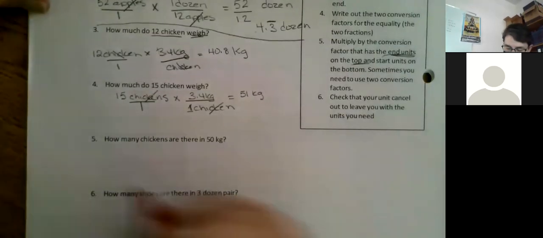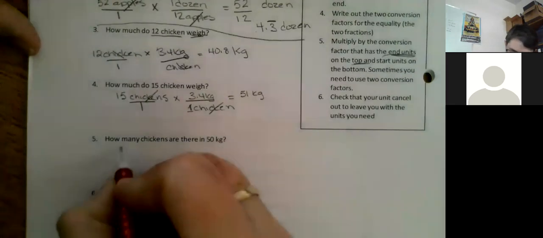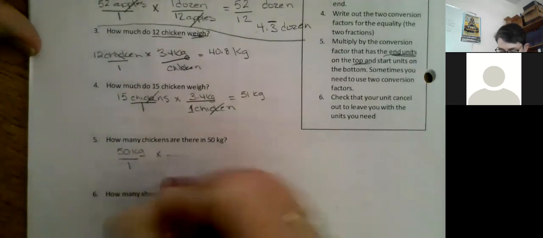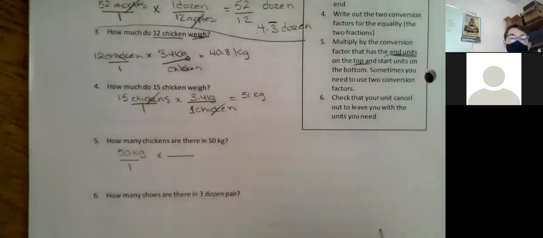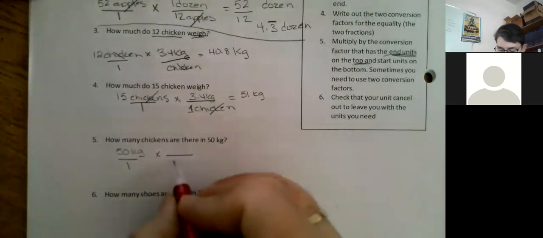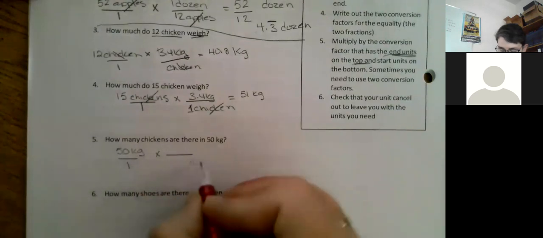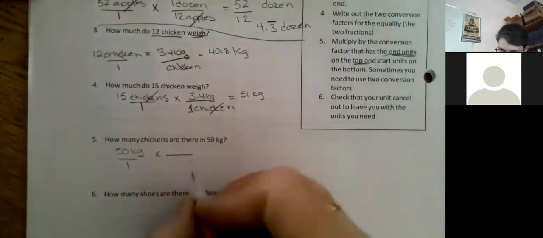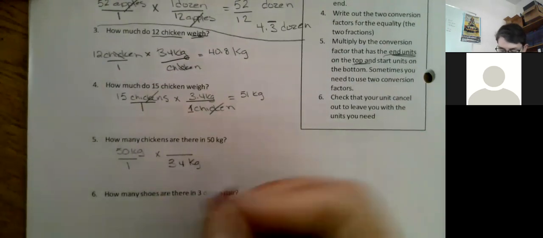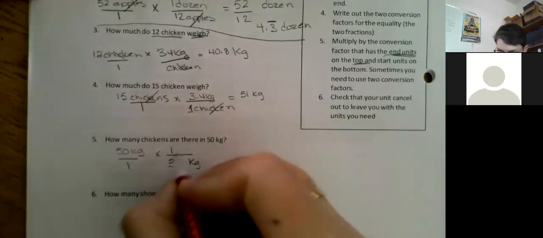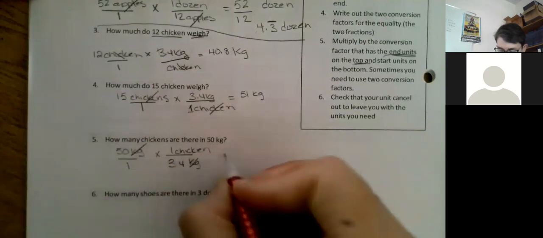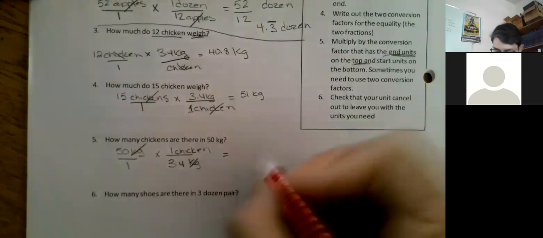All right. Now, how many chicken are there in 50 kilograms? So this time I'm starting out with 50 kilograms over 1 times. You know what? I'm liking the new plan. I just want to figure out how to get rid of the kilograms and convert it into chickens. So if kilograms is up there, I need kilograms, oopsies, down here. Yeah, I think it's easier. 3.4, and then it's got to be 1 chicken up here. My kilograms are going to cancel out.